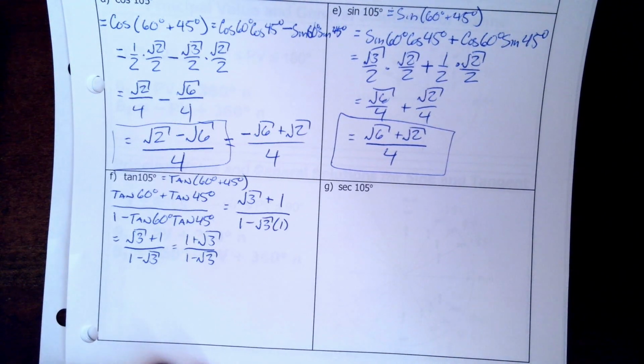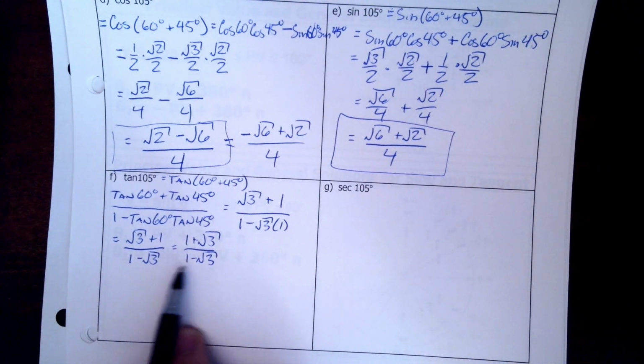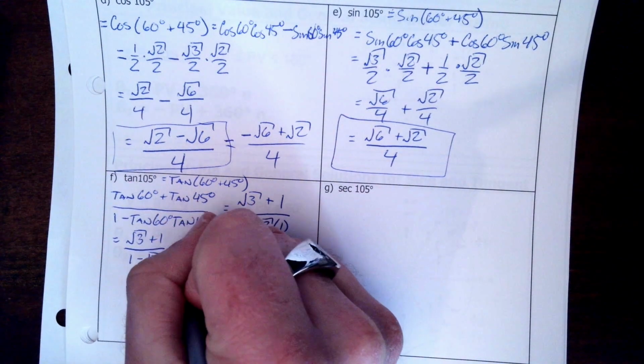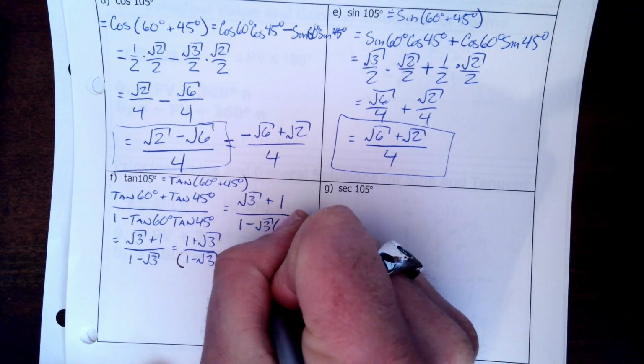So, next thing we need to do is rationalize so that we don't have a radical in the denominator. But unfortunately, we can't just multiply by the square root of 3, because if we do that, it'll distribute and we end up with another root 3 in the place of the 1. So in order to get this root 3 squared away, we need to multiply by 1 plus the square root of 3.